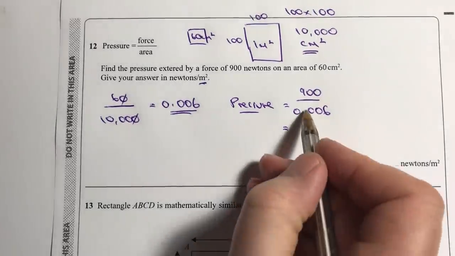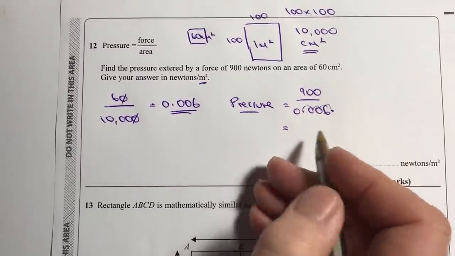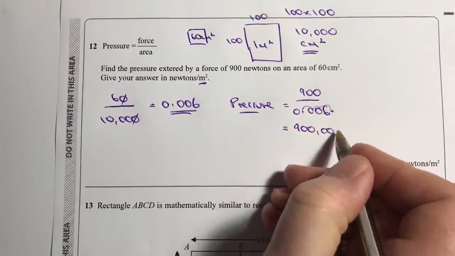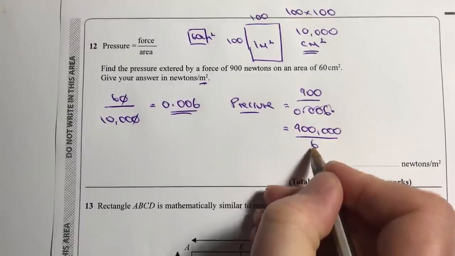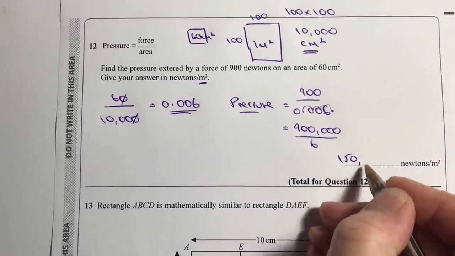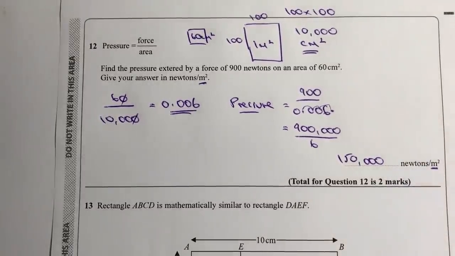So I can end up with, if I move this once, twice, 3 times there, 3 times at the top, I end up with 900 and then 3 more zeros divided by 6. Well, 6 into 900 is 150, so that's 150,000. And you can do that calculation by short division if you wanted to. So that's going to give us an answer of 150,000 newtons per metre squared, and that's the important thing with this type of question.